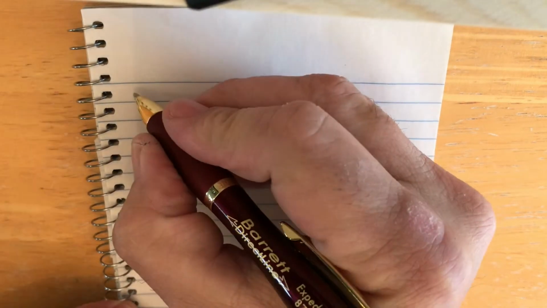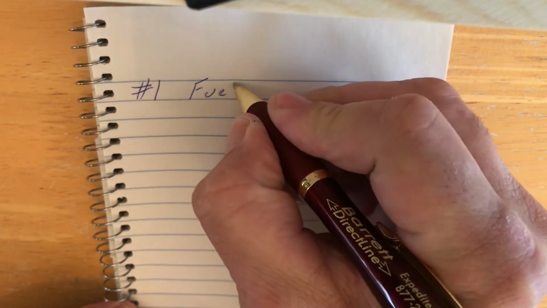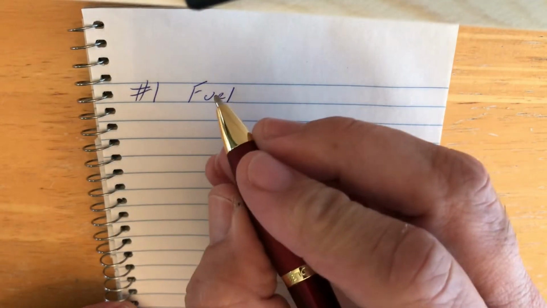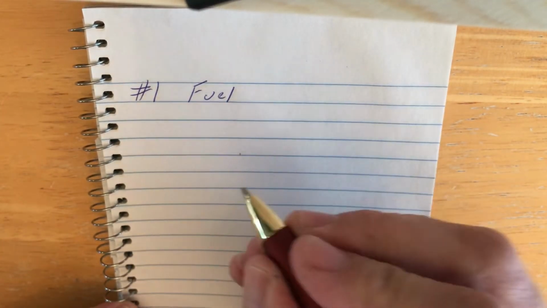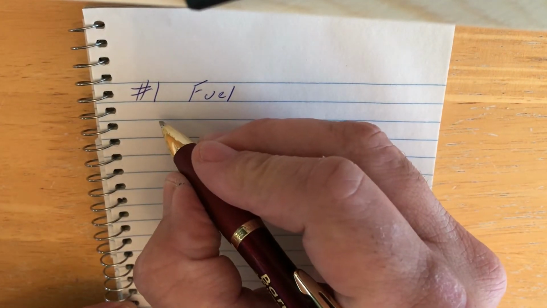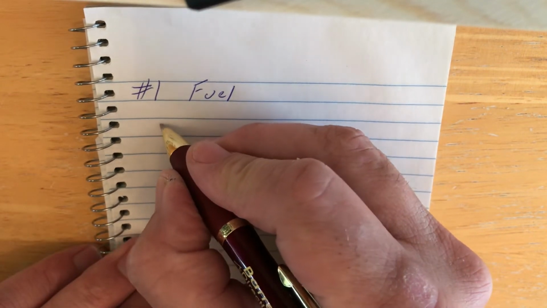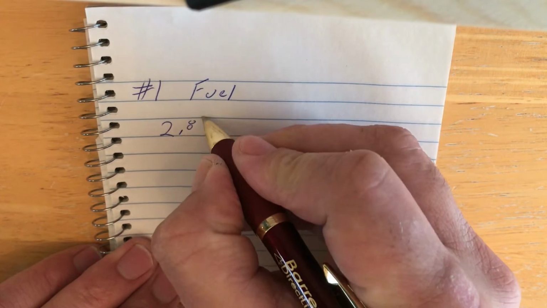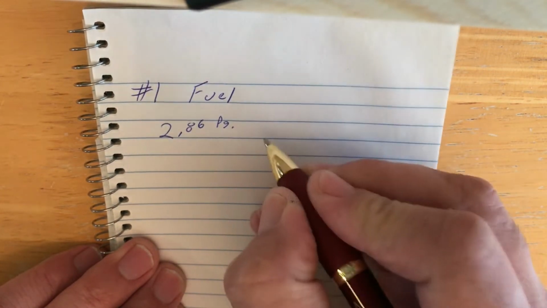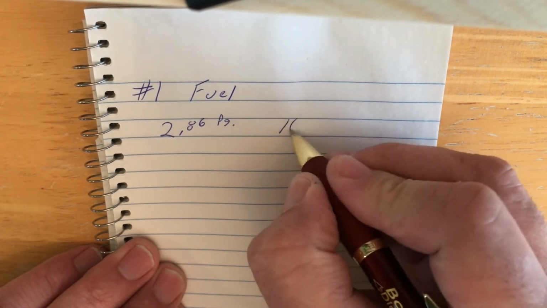Your number one cost is going to be fuel, whether that's diesel or gas. I'm just going to use examples of what I'm driving. So I'm driving a gas van, a Ford Transit. Today, the national average for gas is $2.86 per gallon. Now, I average 16 miles a gallon.